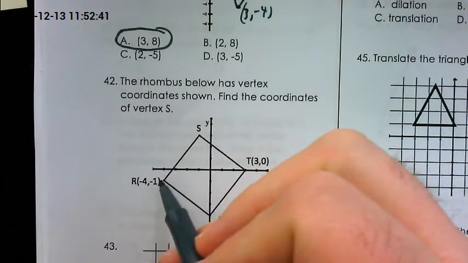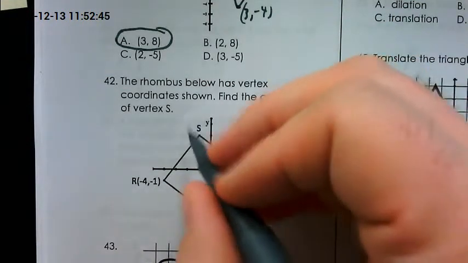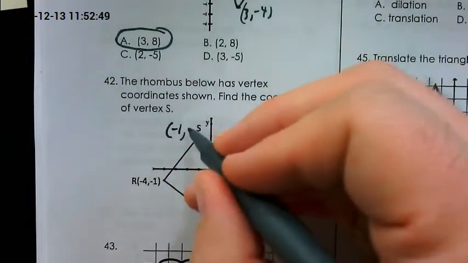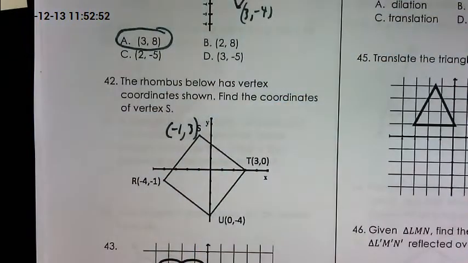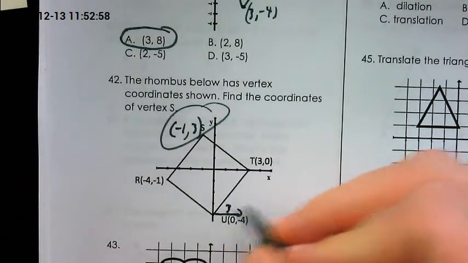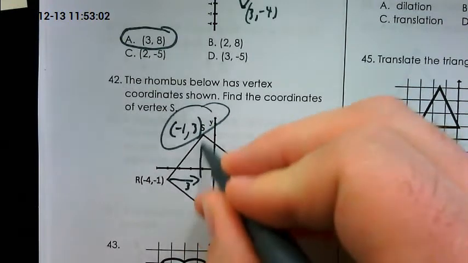So if I go from this point over 3 and up 4, we end up at negative 1, positive 3. And that's it. That's our answer. So again, I just follow that same pattern. Over 3, up 4. Over 3, up 4.